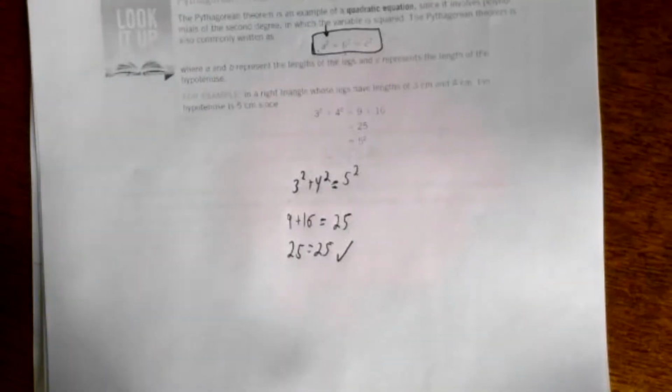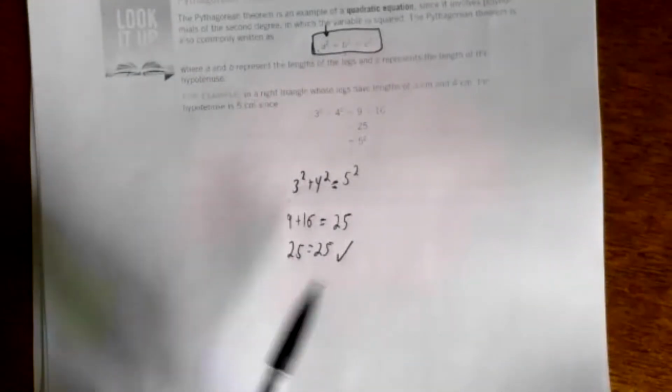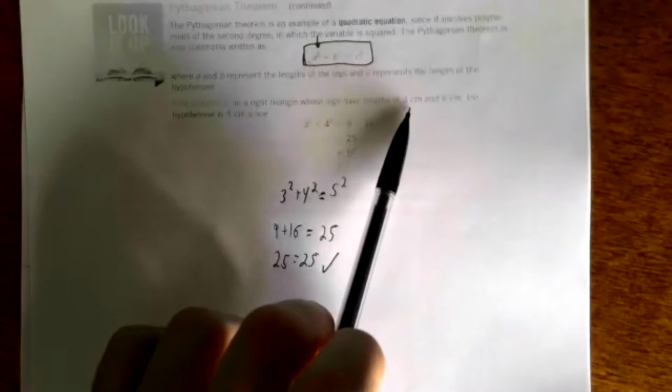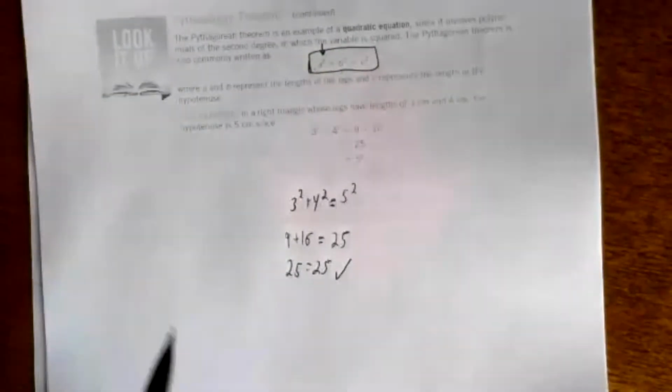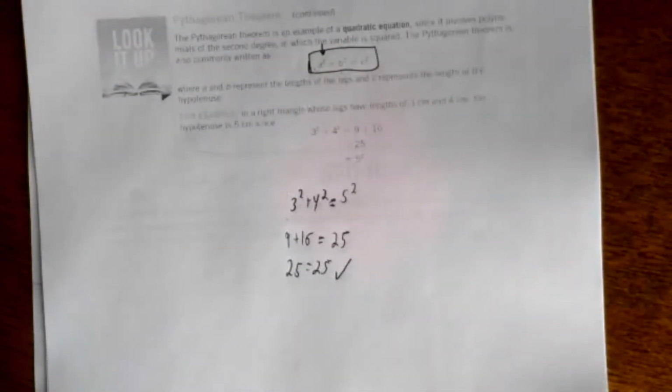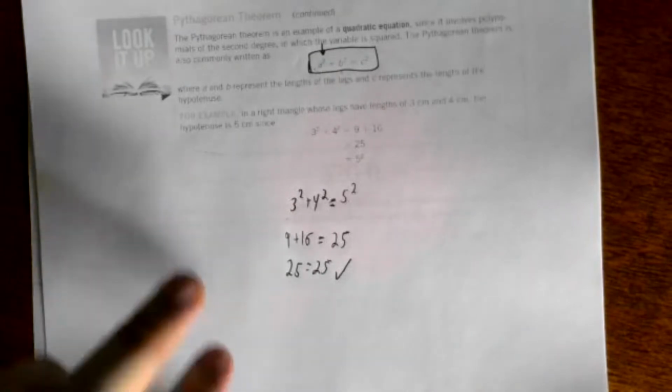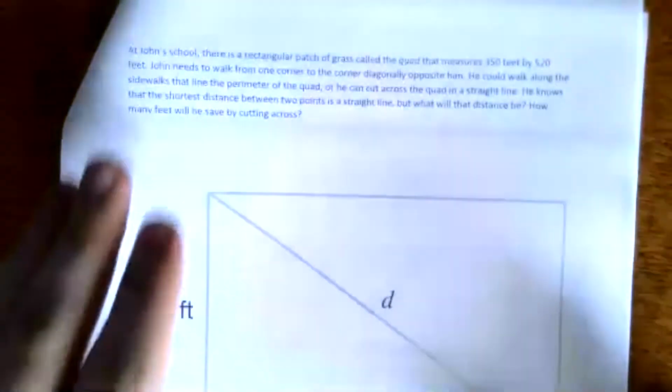So this is a true statement, so this is a true triangle. It actually exists, where we have legs of 3 centimeters and 4 centimeters, and the hypotenuse is 5 centimeters. Okay? And we won't always have that. We won't always be given all 3 of those. Maybe we'll only be given 2, so we kind of have to solve for them. All right. So let's move on to the next page, and let's look at some right triangles.